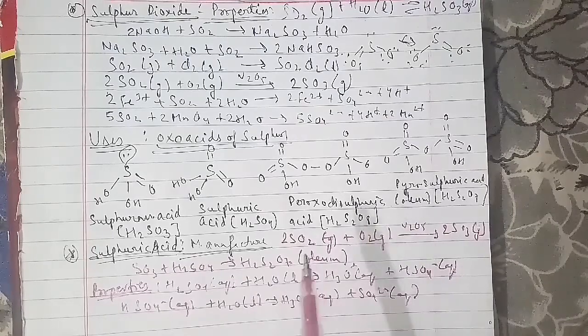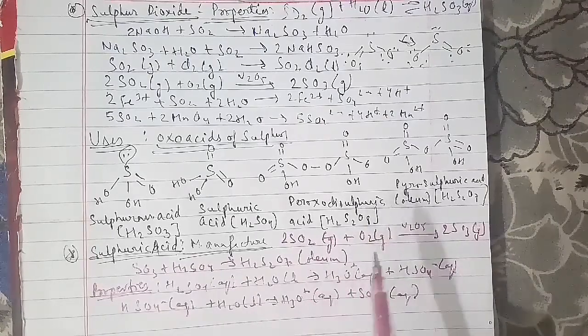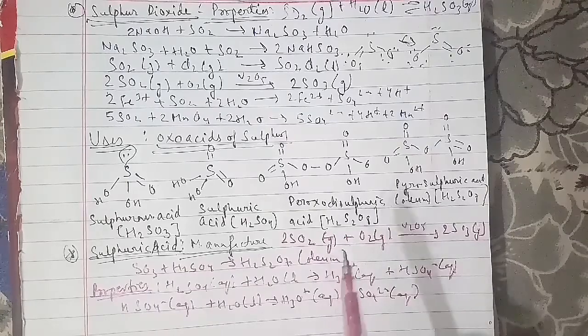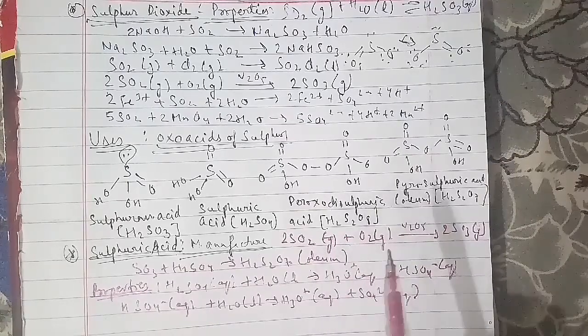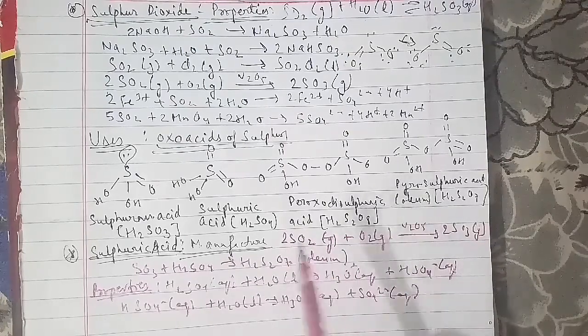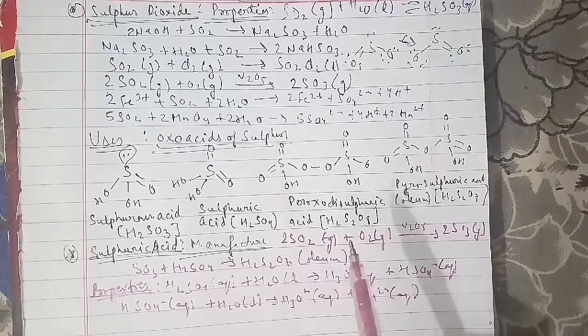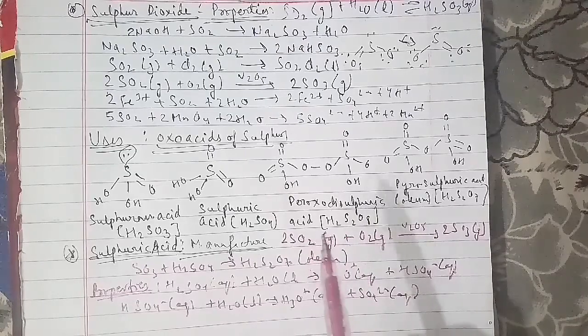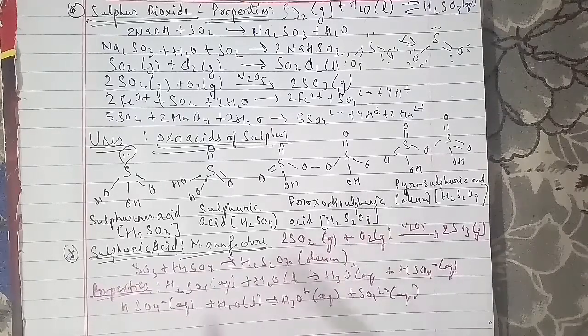The reaction is 2MX plus H2SO4 giving 2HX plus M2SO4, where X can be fluorine, chlorine or nitrate, and M is a metal.